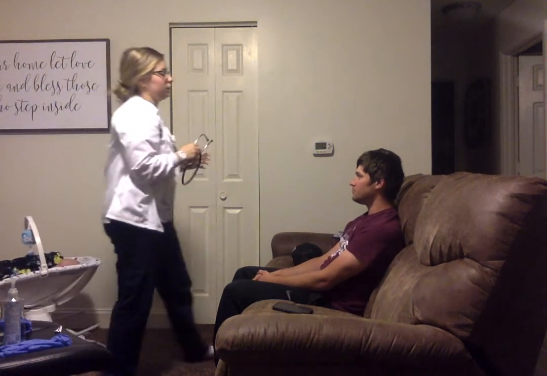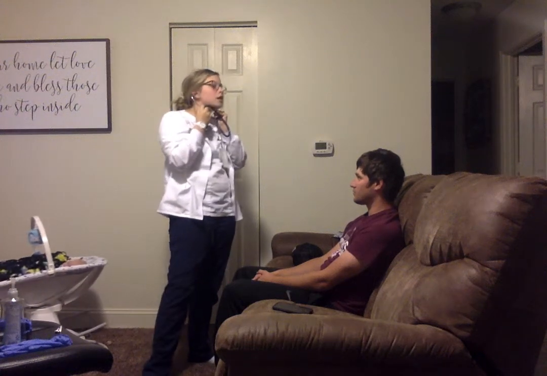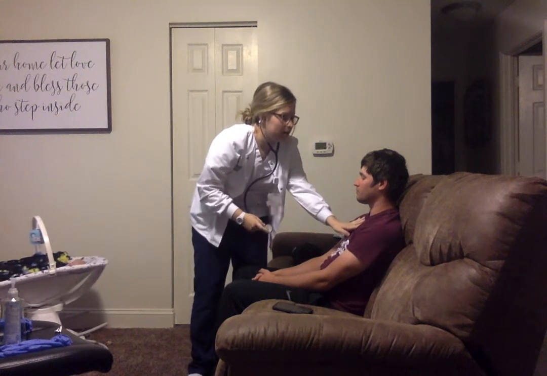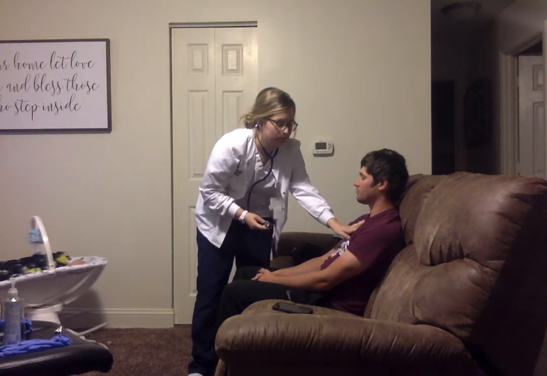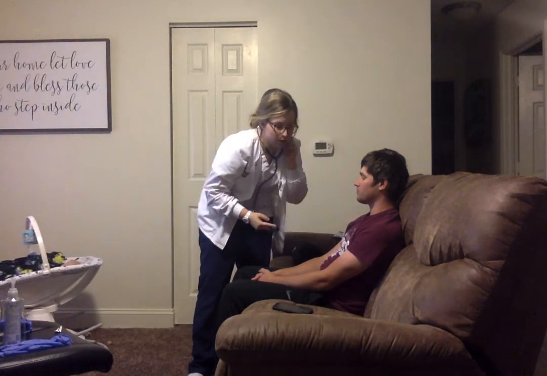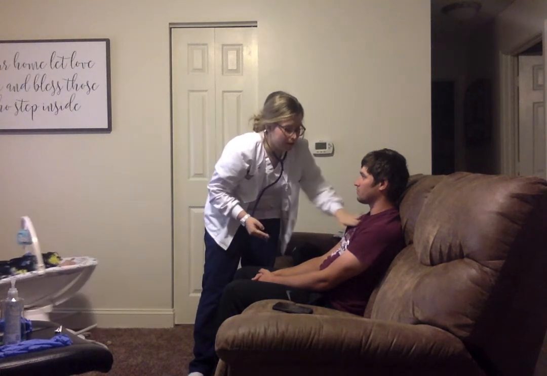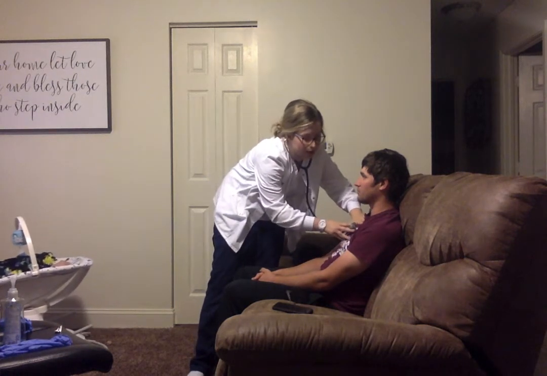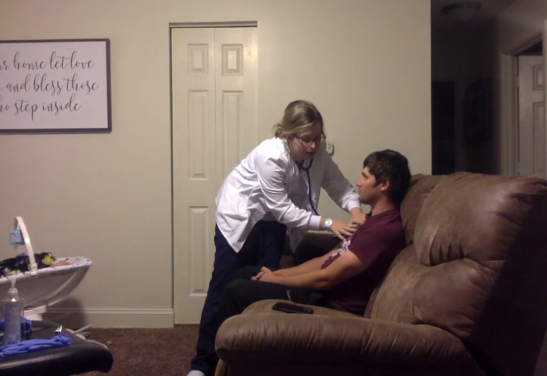All right, now that I've listened to those sounds, I'm going to listen to your heart sounds too. So let's get started on those. To find the different heart sounds, I'm going to find the middle of the sternum, and I'm going to find the middle of the clavicle and then the sternum also. To the right of the clavicle and 2 down, I'm going to listen to the aortic sound.